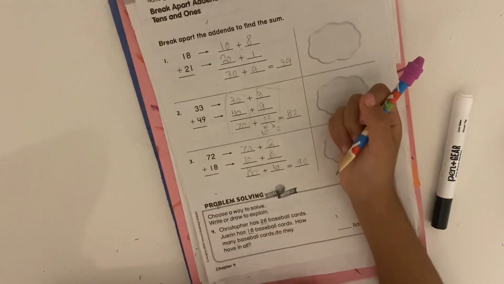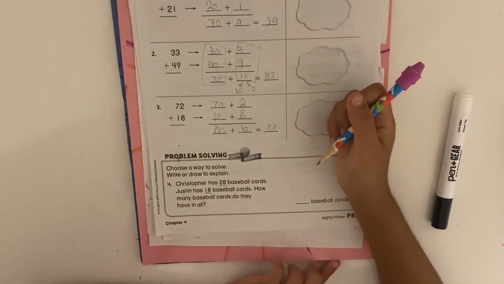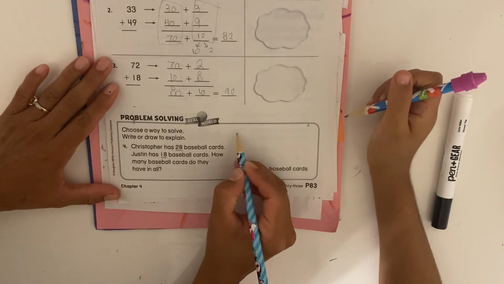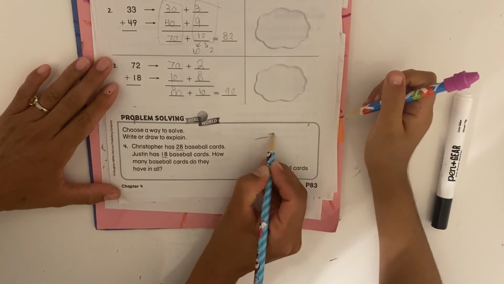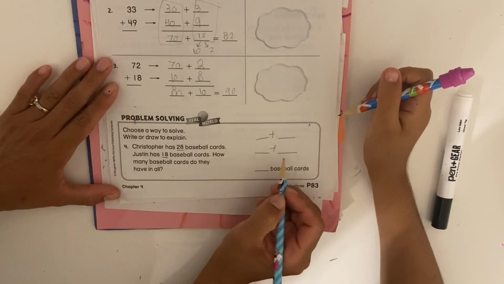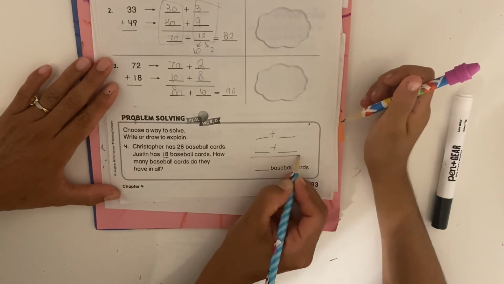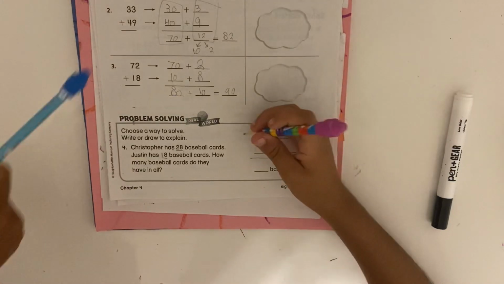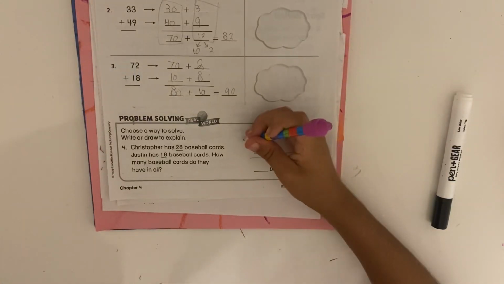Okay, so they want you to do it. So now let me help you out by writing. If you're going to use the same method that they used, can you write what you need to break down? First, write it in this format.